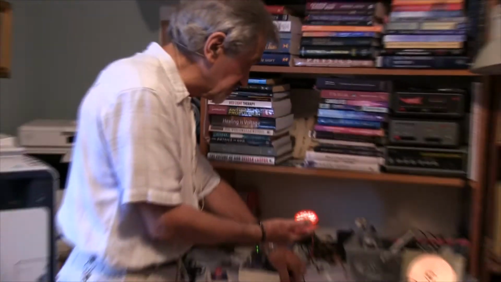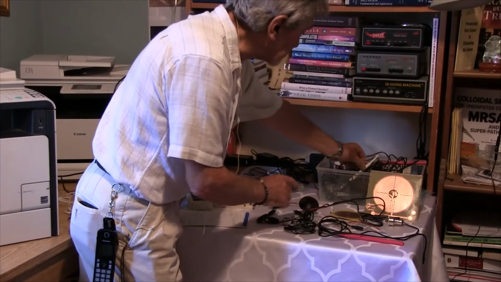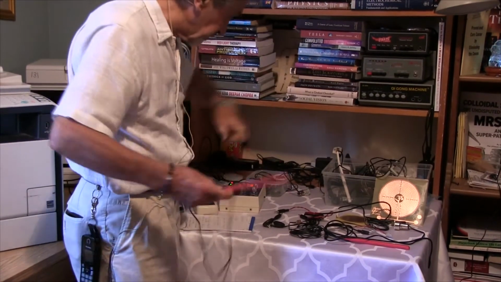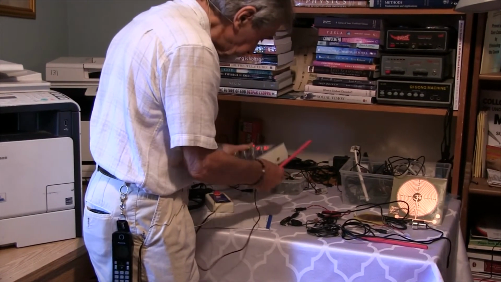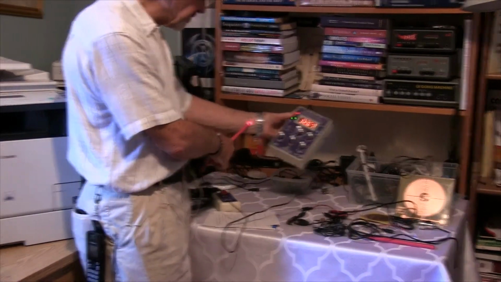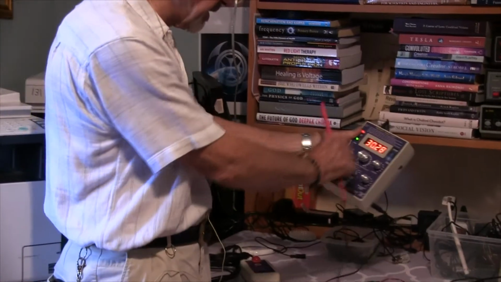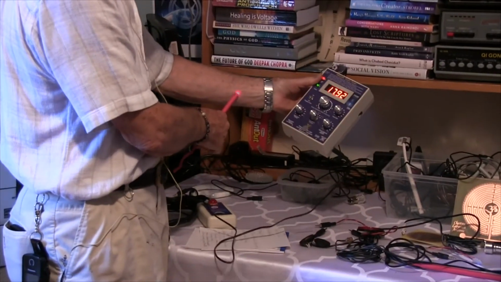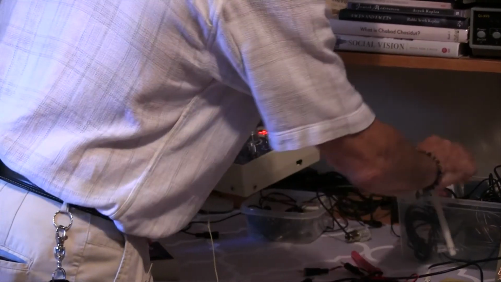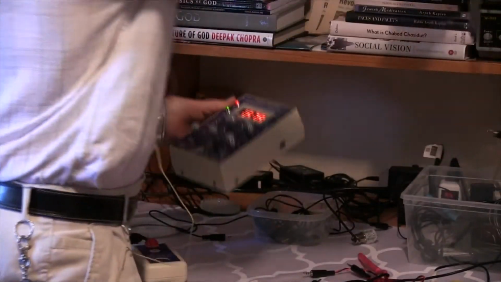So this is one. Others are light and laser. So this is just ordinary pulsed light. Let's turn it down. I have a laser here somewhere. Yeah, I think that's it.